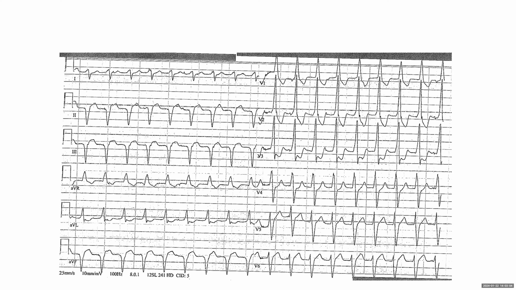As we said, the go-to code is non-specific STT changes. Some of you mentioned right bundle. This is not right bundle, right? We only say right bundle when it's conducted, a junctional beat or a sinus beat. That's why even in real life, we say this is right bundle-like morphology, but it's not right bundle. You cannot code that because it's not conducted.